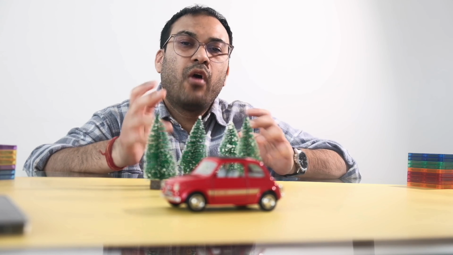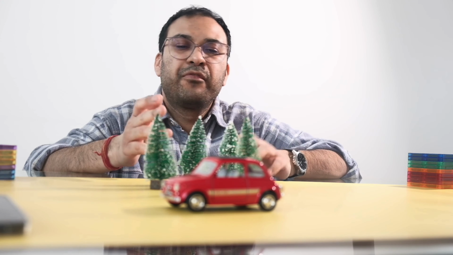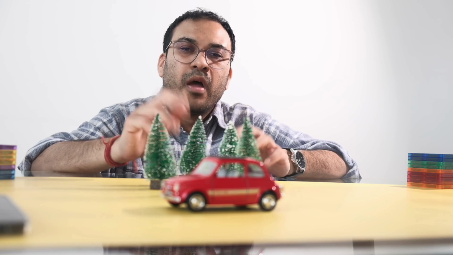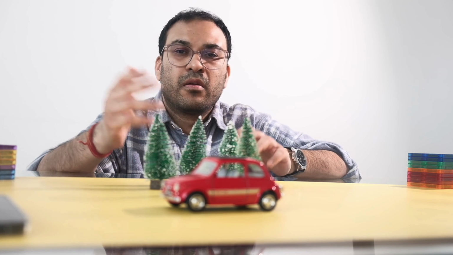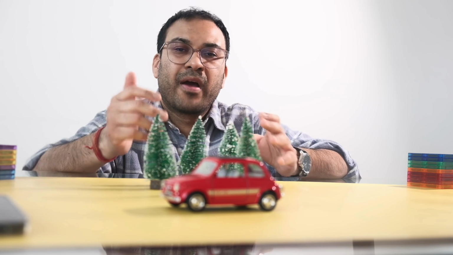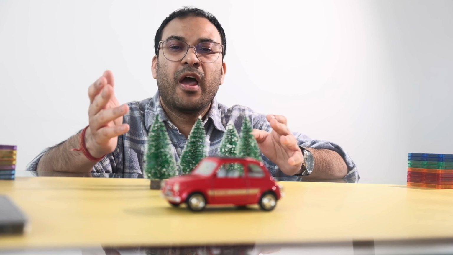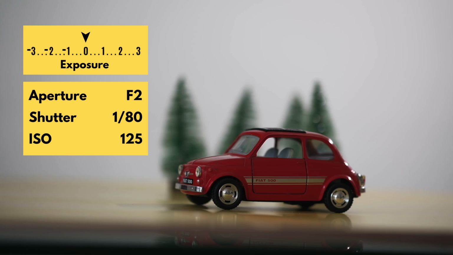Now to demonstrate how we can balance the exposure using the exposure meter present in the camera, I have created a little setup for you. I am using this toy car as a subject, and I am using these toy trees in the background to complement this subject. This creates a proper foreground-background scene, something that you would normally have outside when we click photos. So right now I'm at f2 and I have the lowest ISO value possible, which is 125 for this camera. And according to the exposure meter, the arrow is on 0, which means I have the perfect exposure.